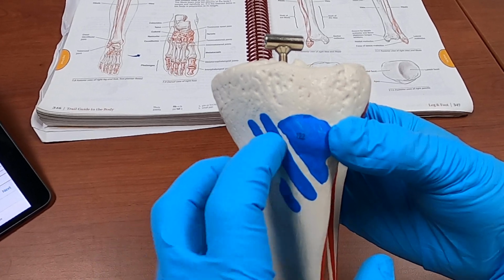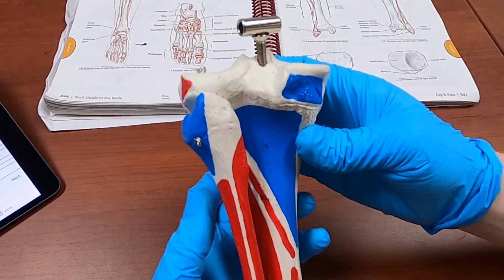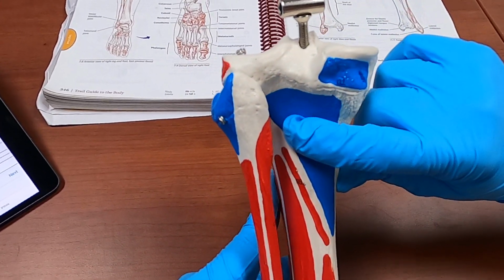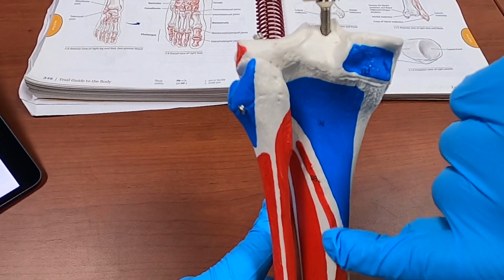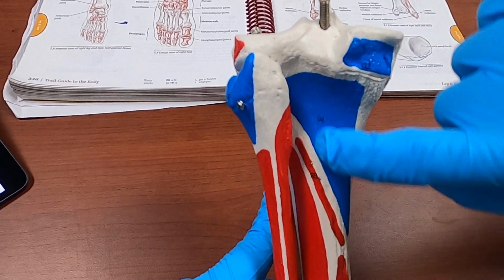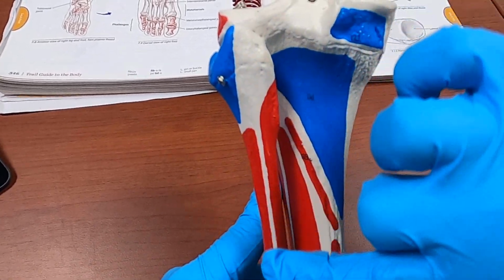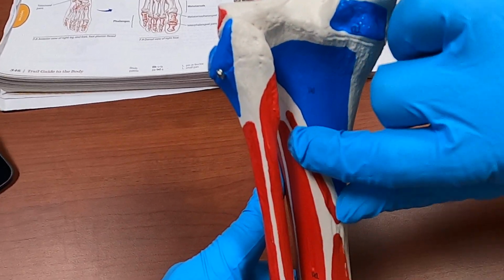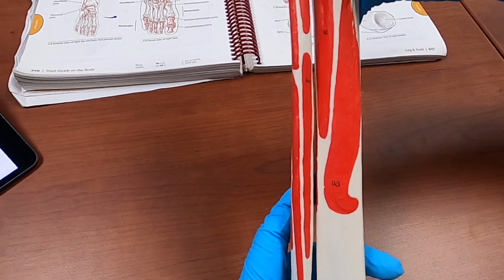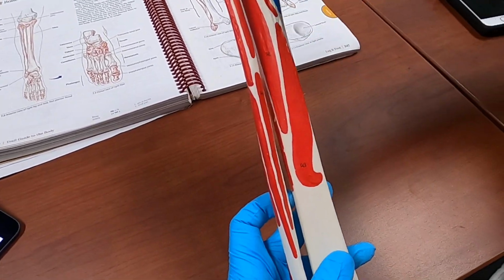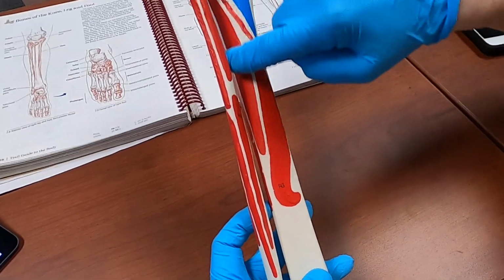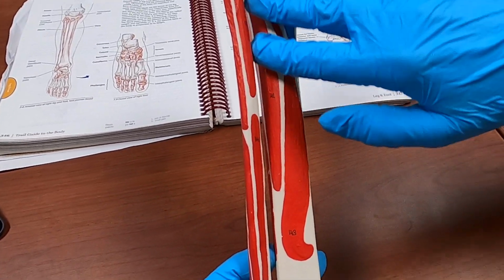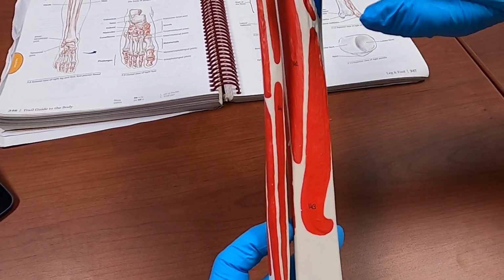Now, if we go to the posterior side of the tibia, one important landmark is going to be your soleal line. If you look at this little red mark right there, there's a ridge, and that's where your soleus is going to originate before it goes down towards your calcaneus. We also have your interosseous borders. That's just going to be the medial side of the fibula and the lateral side of the tibia, and that's where your interosseous membrane attaches.